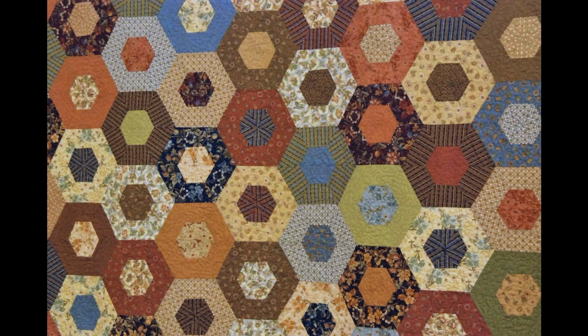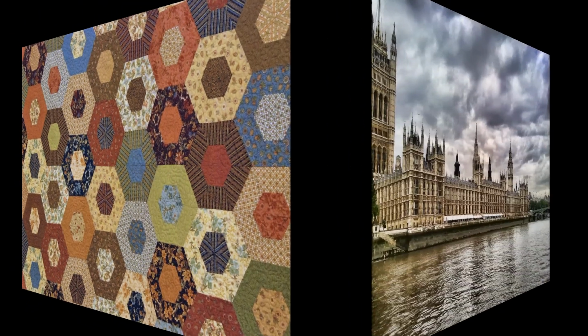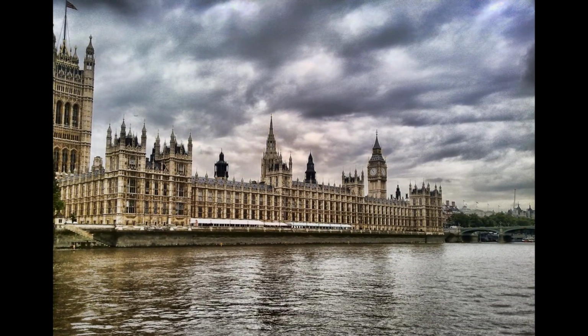Designers sometimes use repeating shapes to harmonize their work. This quilt is a great example of this. It utilizes repeated hexagon shapes, both small and large, to unify all of the diverse colors and patterns it uses. Patterns are often used in architecture too, as in the Houses of Parliament in London. The long horizontal building repeats pillars and windows across the exterior.